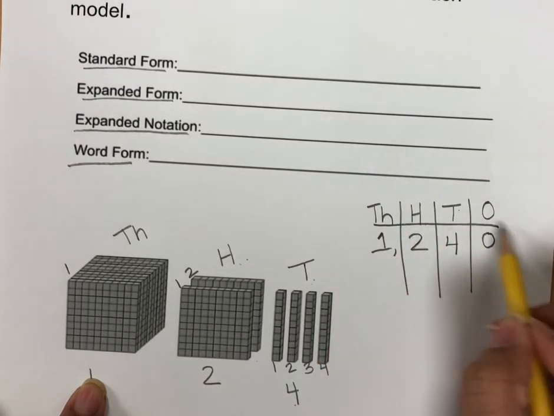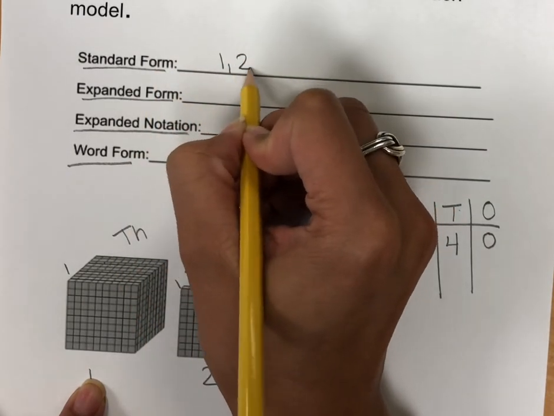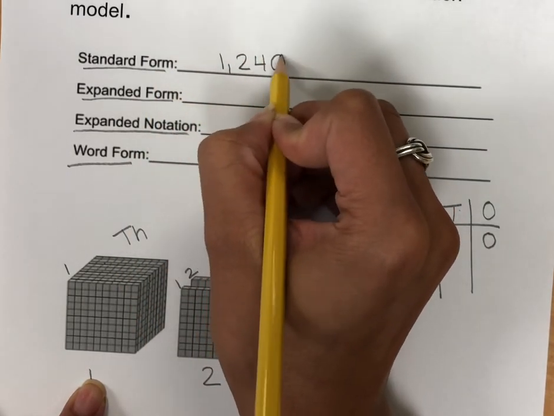This is the standard number. This is the standard form, 1,240.